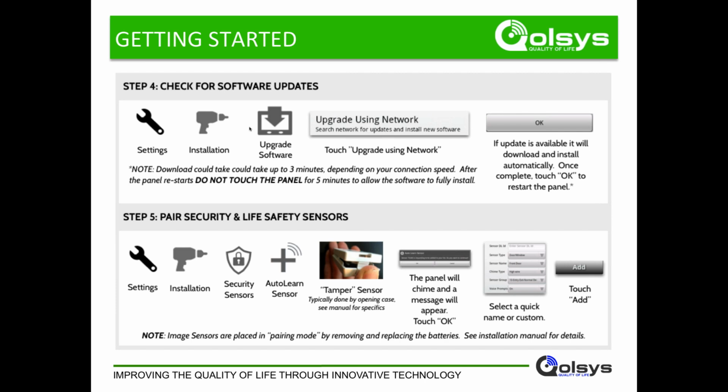So to check for a software update, go to Settings, touch Installation, touch Upgrade Software, and touch Upgrade using Network. And network means Wi-Fi here. So upgrade using Wi-Fi is essentially what you're saying. If one's available, again, it'll automatically download it and you'll be off and running.